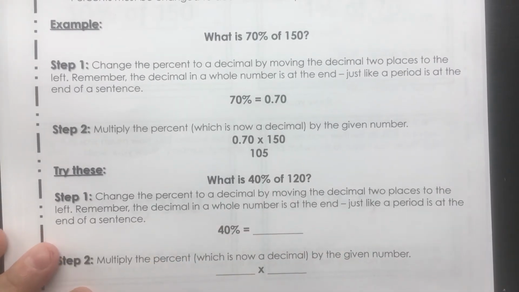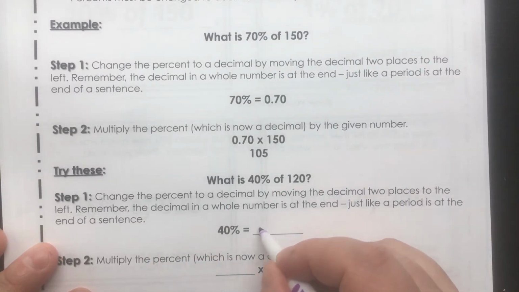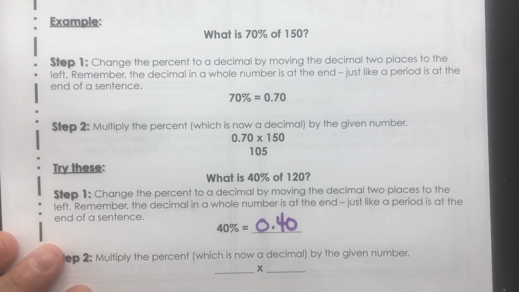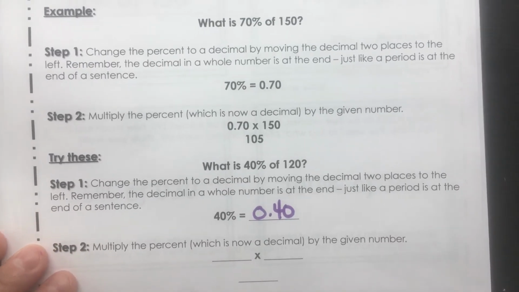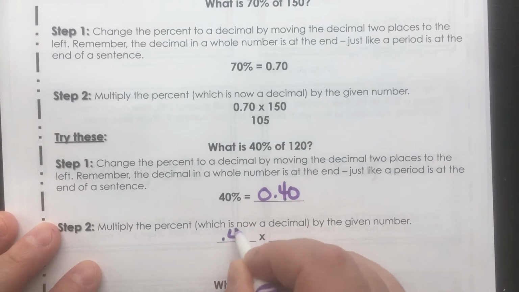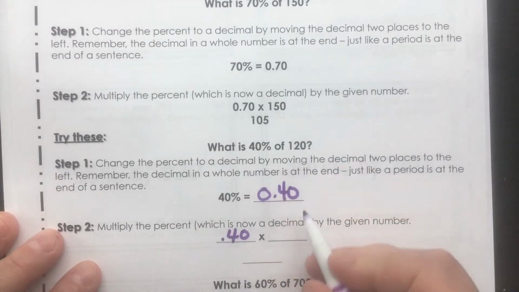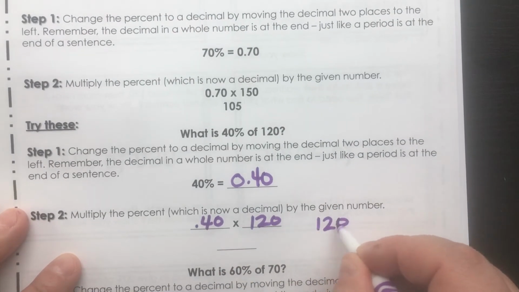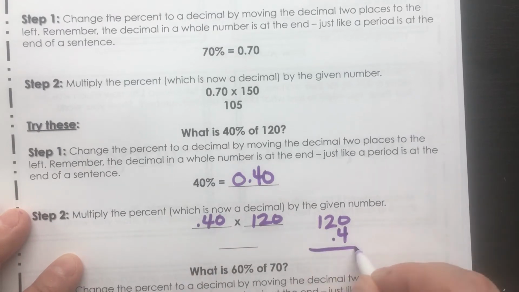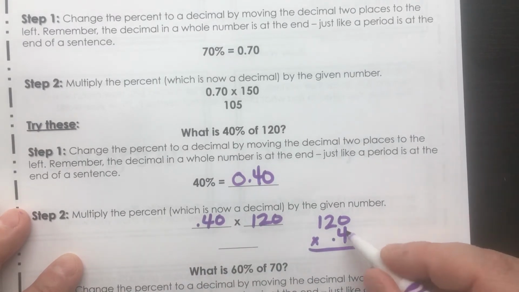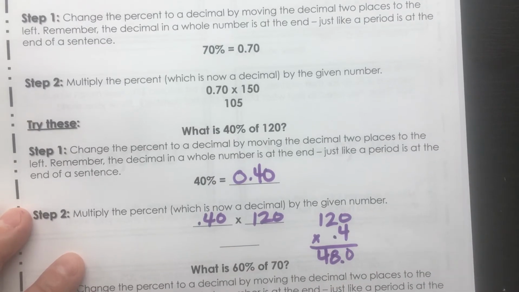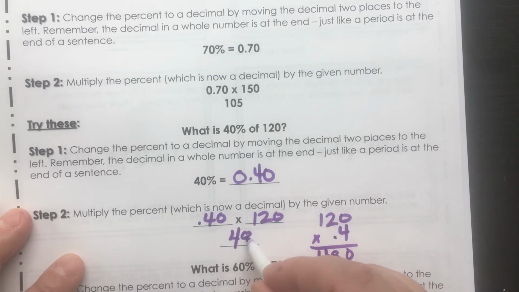So, step 1, change the percent to a decimal. So, write its decimal form. You guys have done this before. This is not new. Then you're going to multiply that percent, which is in its decimal form, times the number, 120. All right? So basically 120 times, this is the same thing as 4 tenths. So we multiply as if there's nothing going on, and then 1 decimal place. So 40% of 120 is 48.